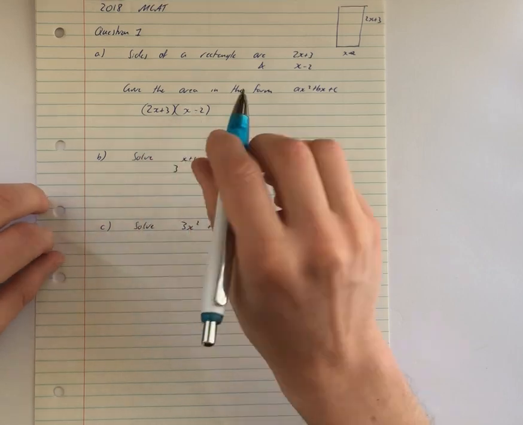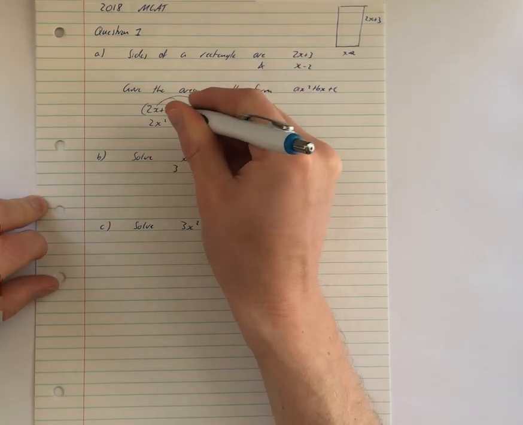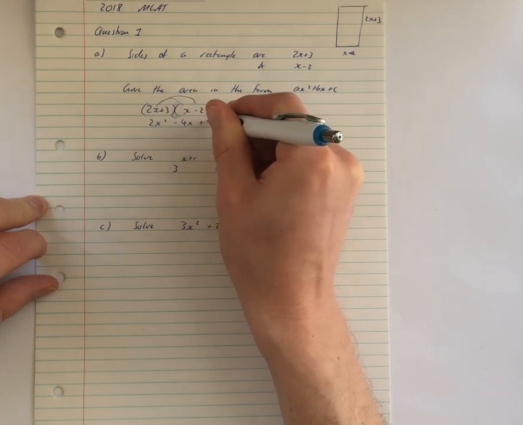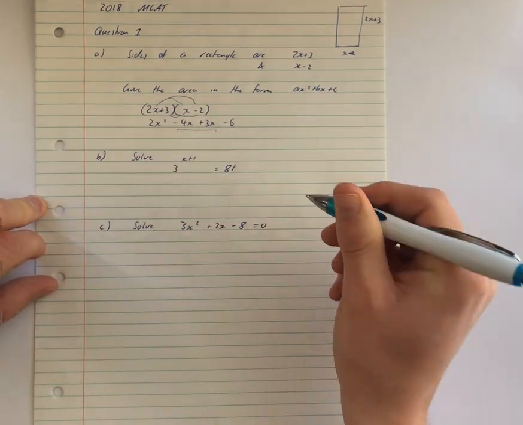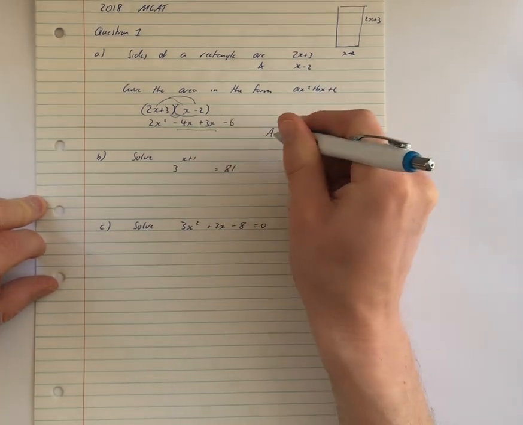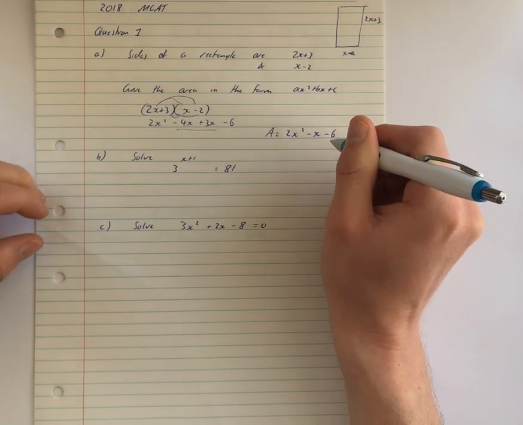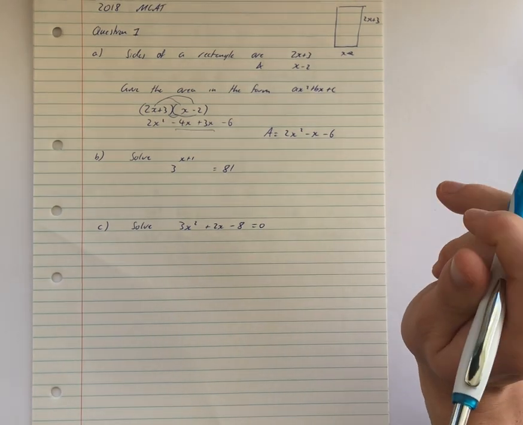So expand this out. 2x times x, 2x squared, 2x times negative 2, negative 4x. Then we've got 3x and minus 6. And we just want to collect those like terms up. So the area is 2x squared minus x minus 6. There we go. Achieved question has been completed.